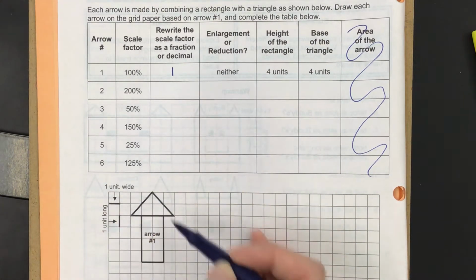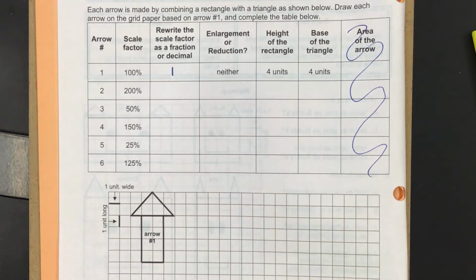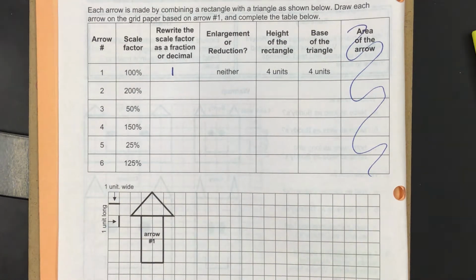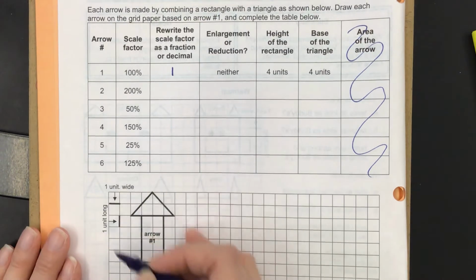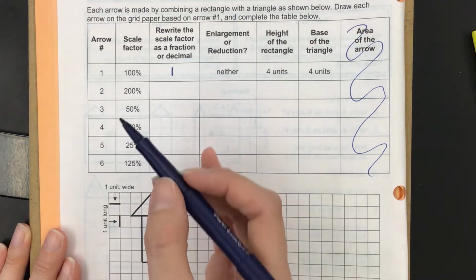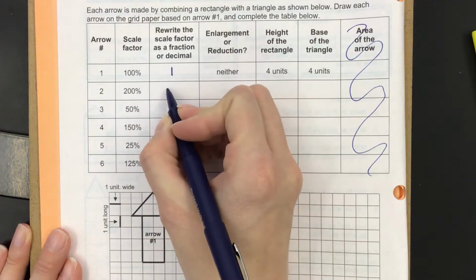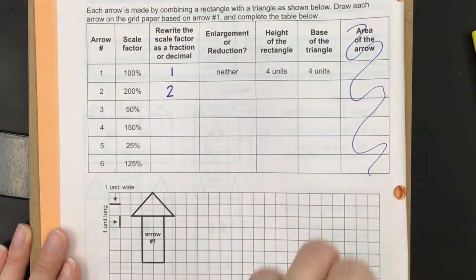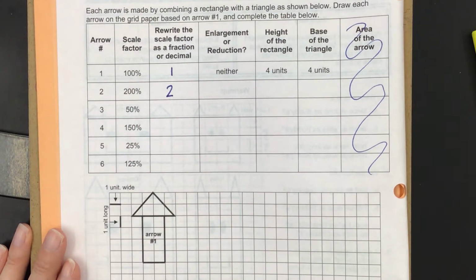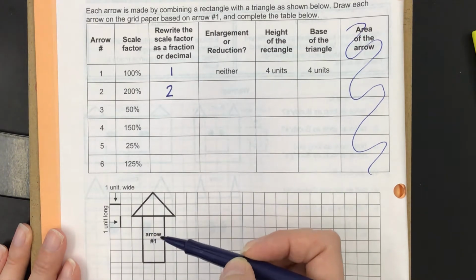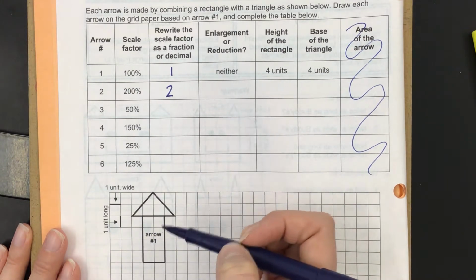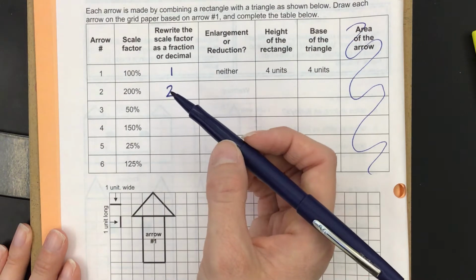So you have your starting arrow, arrow 1. Now, if we multiply this starting arrow by a scale factor of 200%, that is the same as multiplying by a scale factor of 2. So what we're going to do is multiply every single dimension of this arrow by 2.